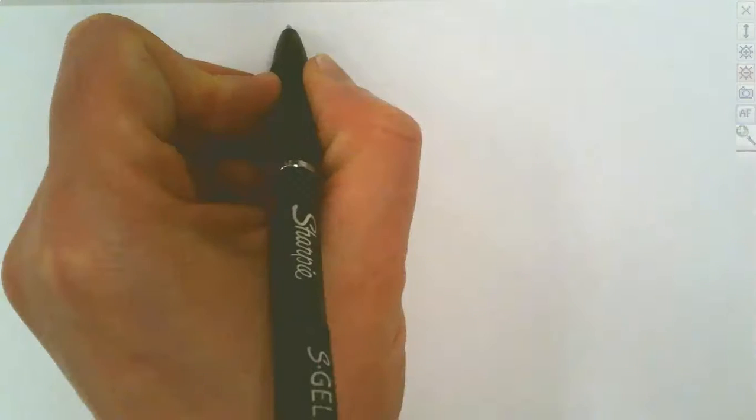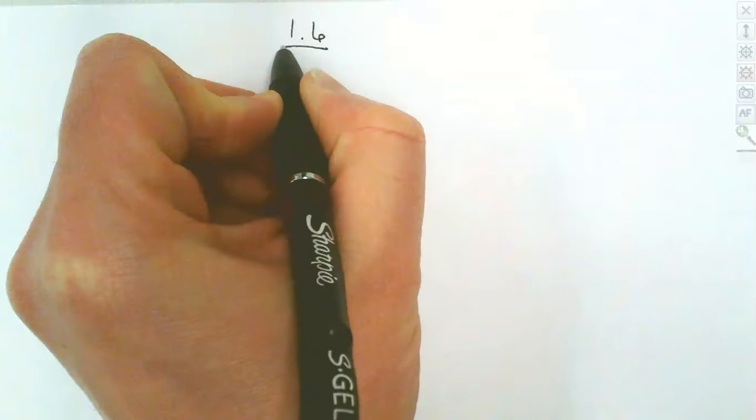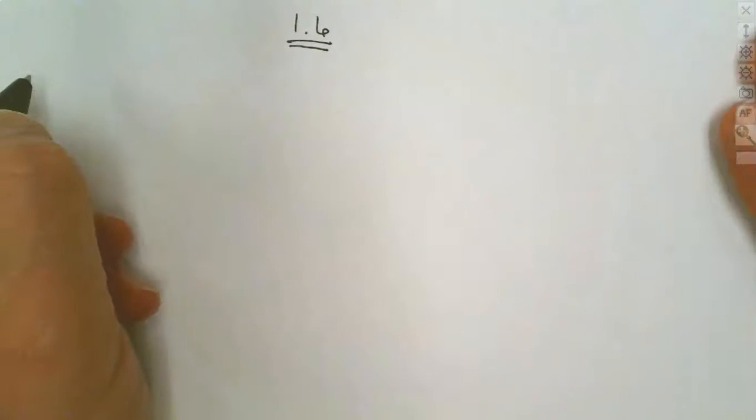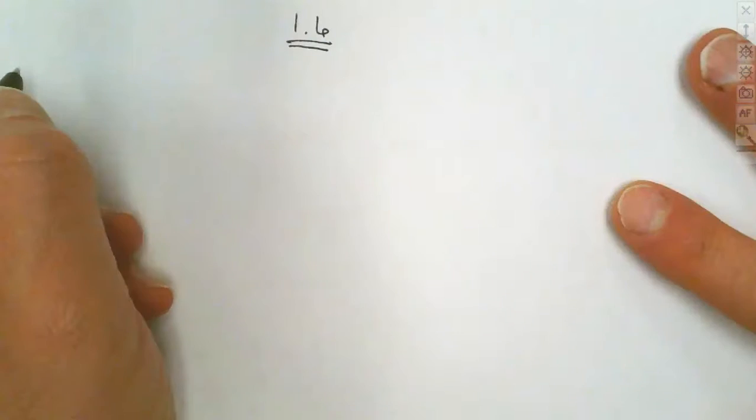So now we're going to go ahead and work through some more of 1.6. Before break, we talked about rational equations and how to solve those. We've got a couple of different types to work through next. These are going to be the square roots we're going to focus on now. So we're going to learn how to solve square root equations.